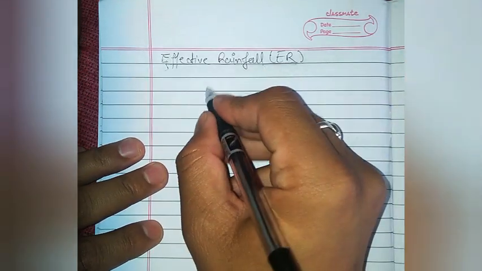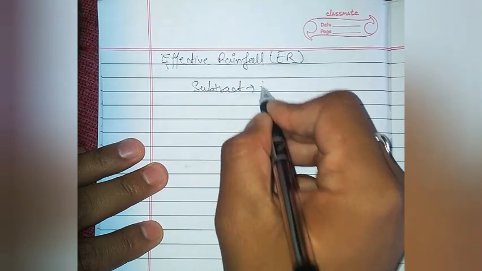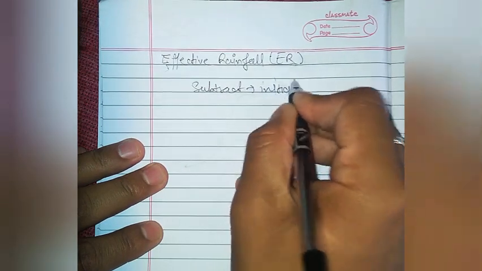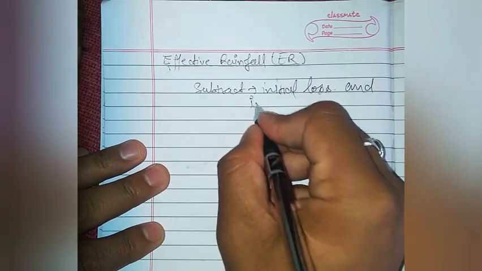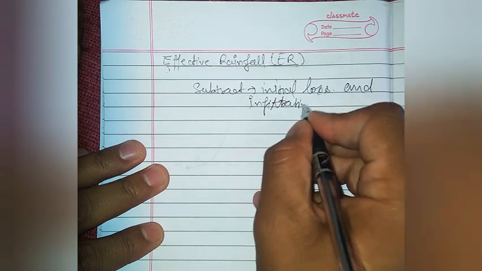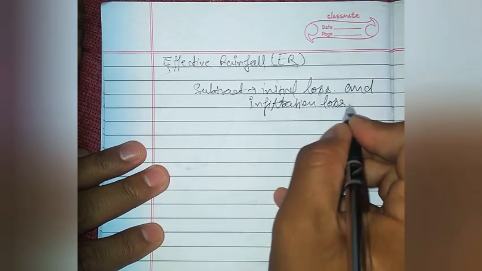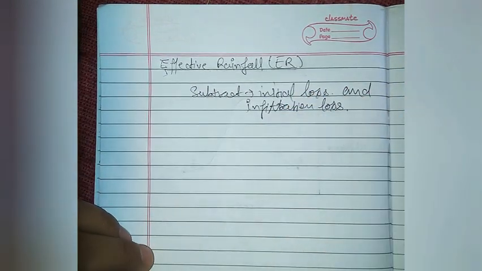We subtract the initial losses and infiltration losses, and then we find the rainfall that is termed the effective rainfall.